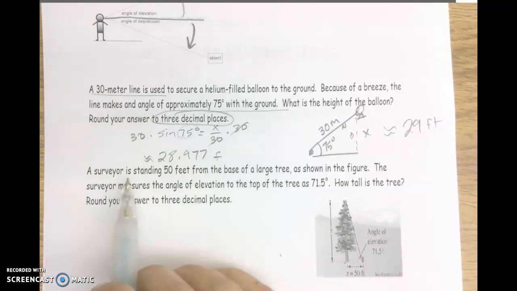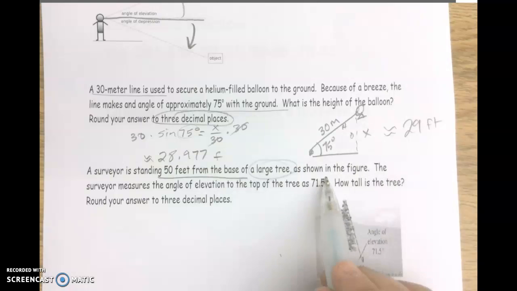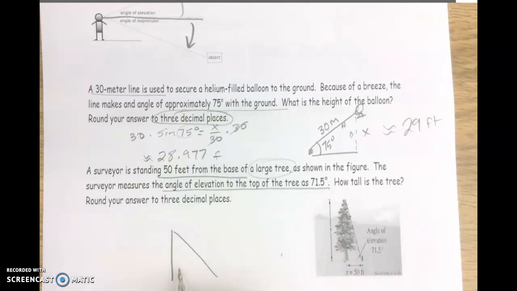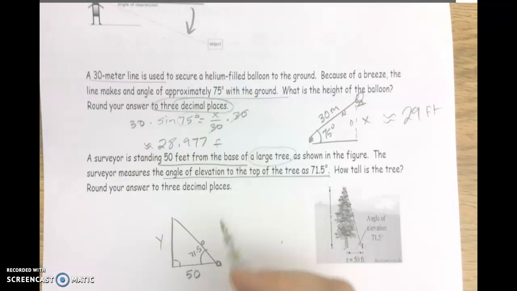The next one is a surveyor standing 50 feet from the base of a large tree. There's a figure here. The surveyor measures the angle of elevation. So here's my angle of elevation right here, 71.5 degrees. The surveyor is 50 feet away from the tree, and we want to know the height of the tree.